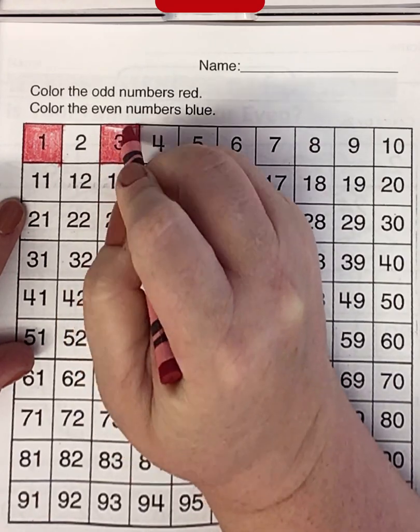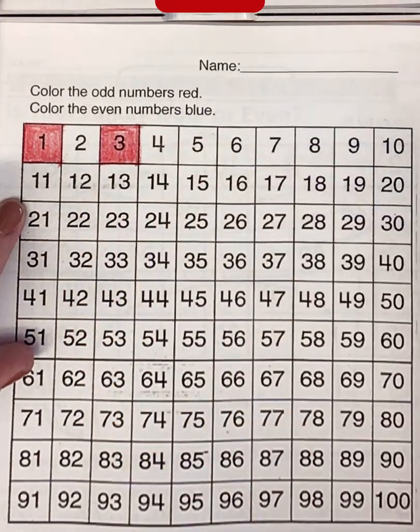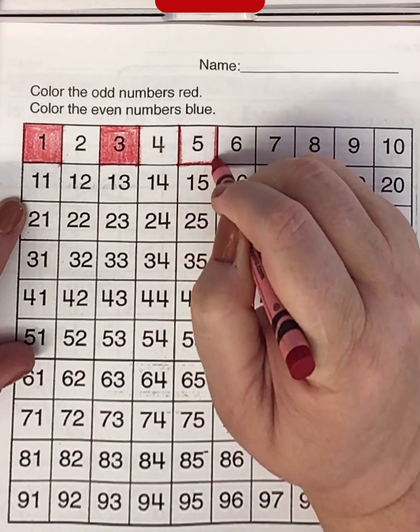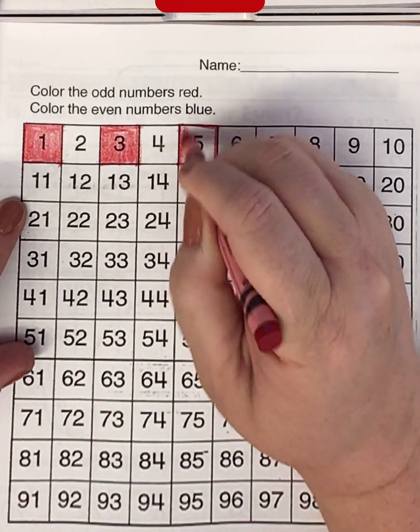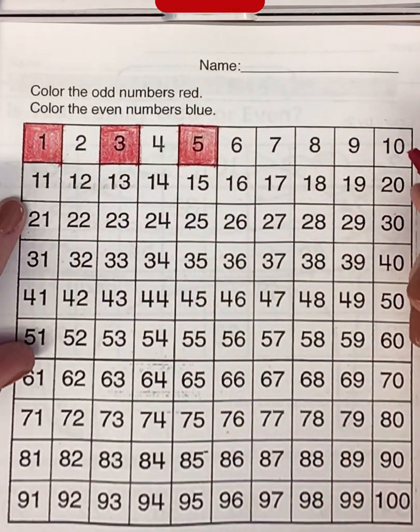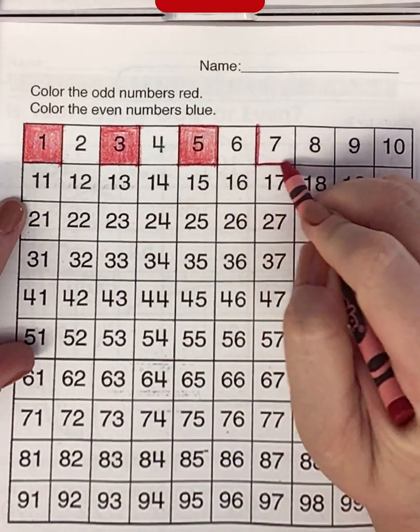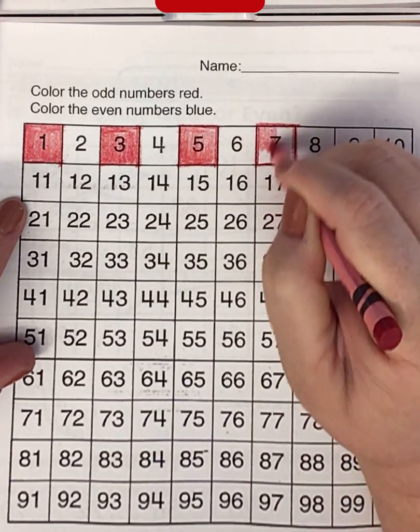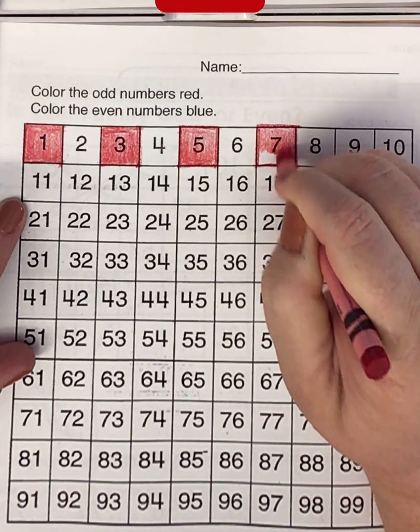I hope you're doing this with me. 5 is an odd number. 7 is an odd number. Not all of them have partners when I have 7.